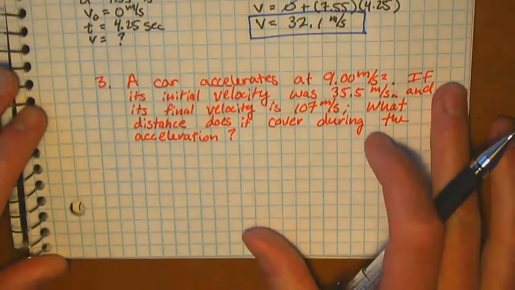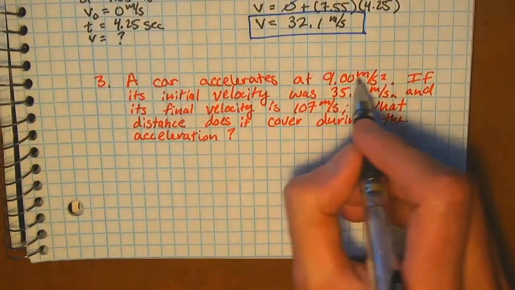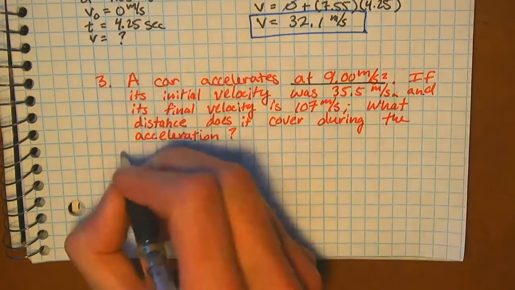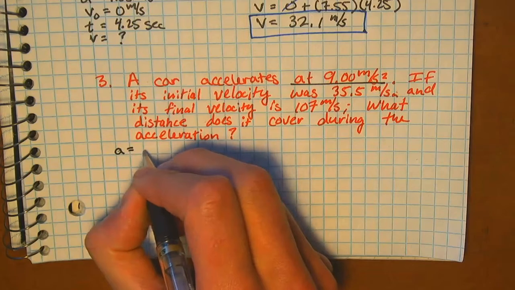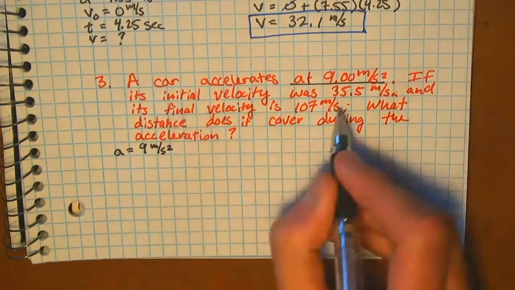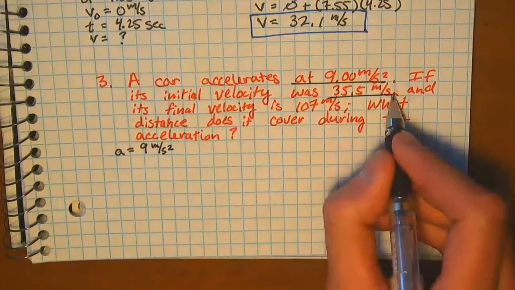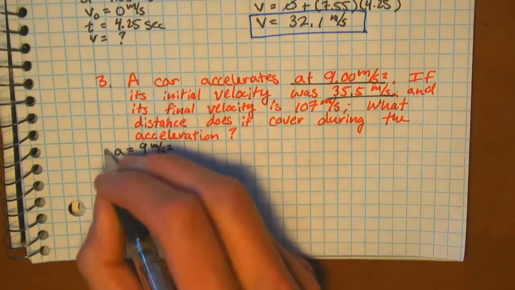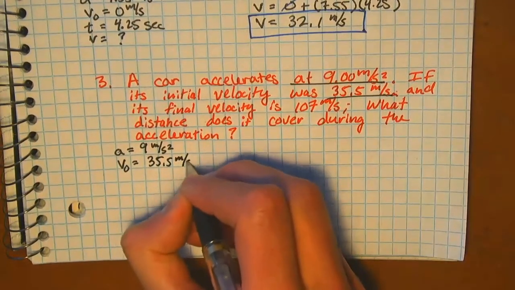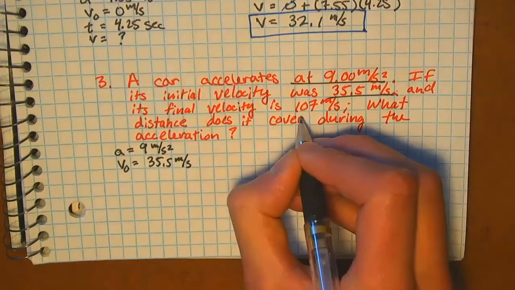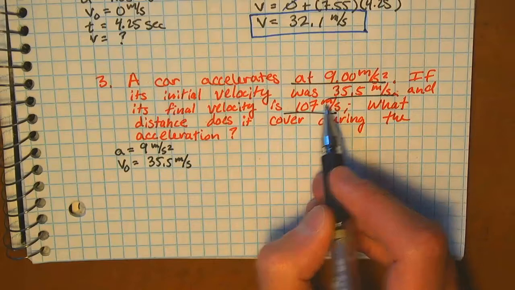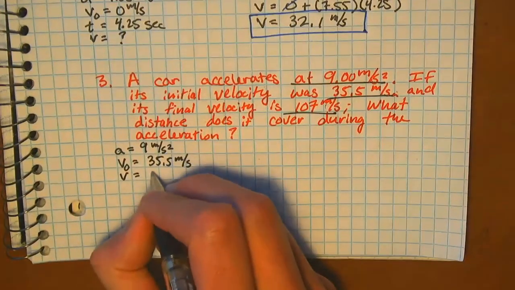Cool. So the last one here. A car accelerates at 9 meters per second squared. Meters per second squared are the units of acceleration. So that's going to be my A. If the initial velocity was 35.5 meters per second, units meters per second, initial velocity, that tells me that V naught is equal to 35.5. And its final velocity is 107 meters per second. So 107 meters per second is a velocity, so it's the final one, so just V is equal to 107.